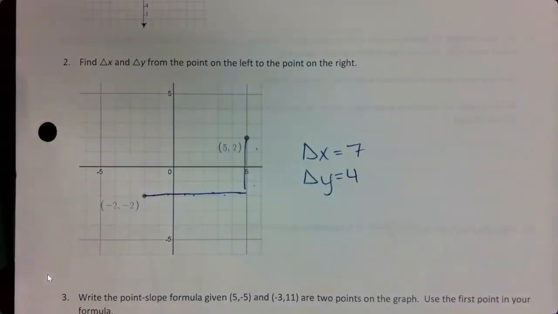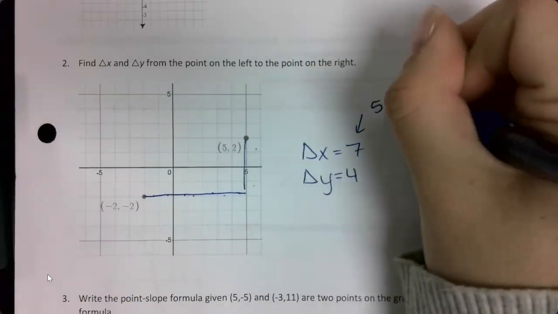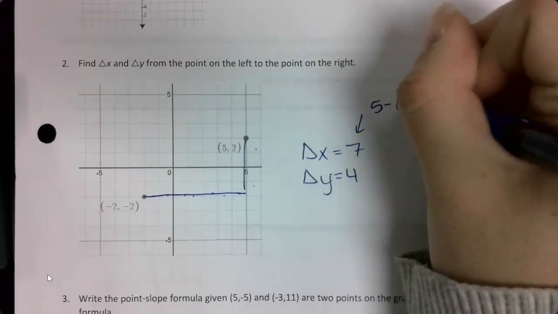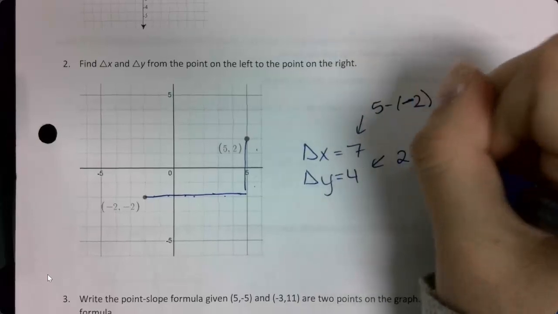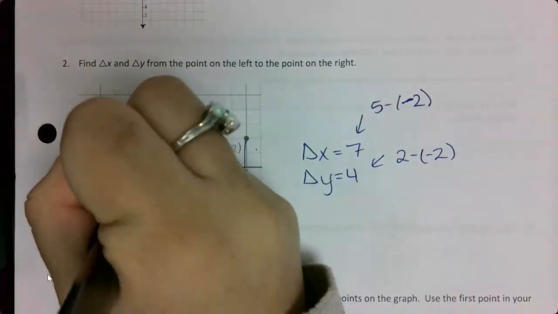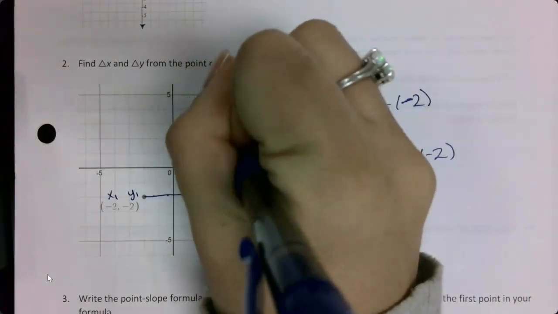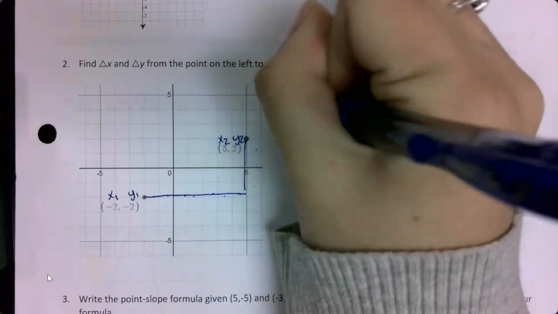I could also have done, for this one, 5 minus negative 2. And for this one, I could have done 2 minus negative 2, because x1, y1, x2, y2. I'm just doing x2 minus x1, y2 minus y1.